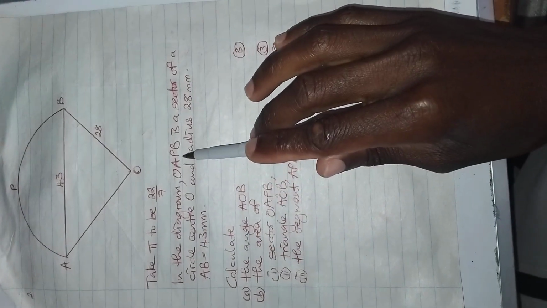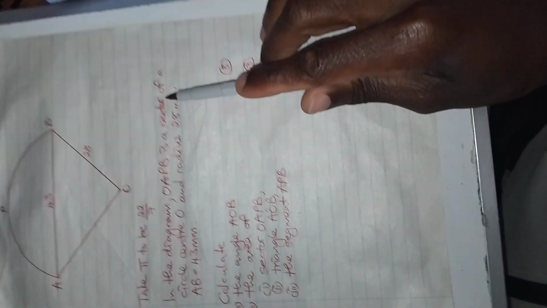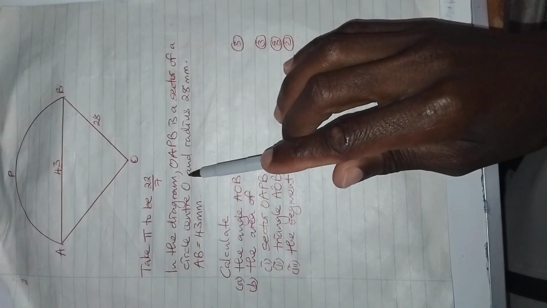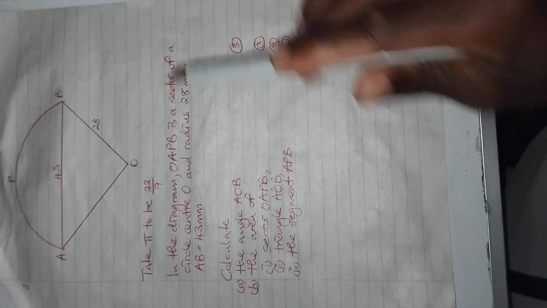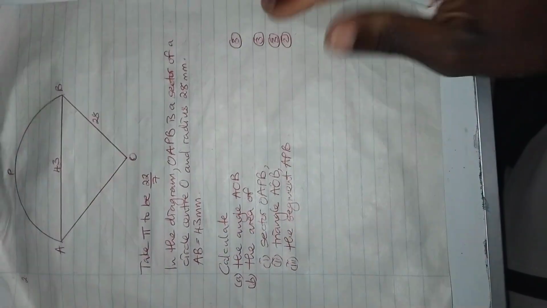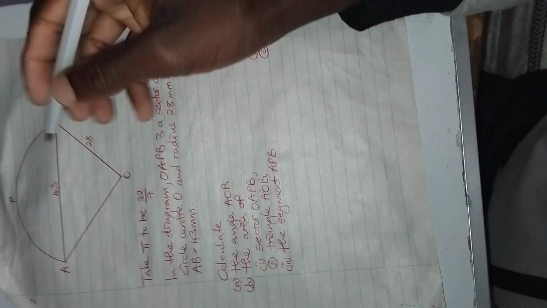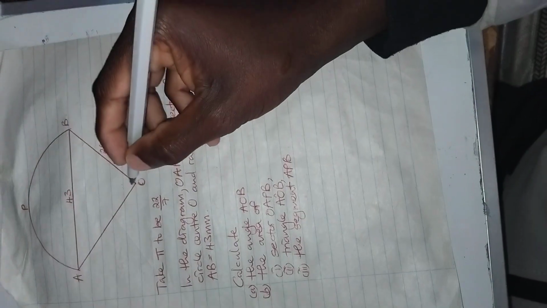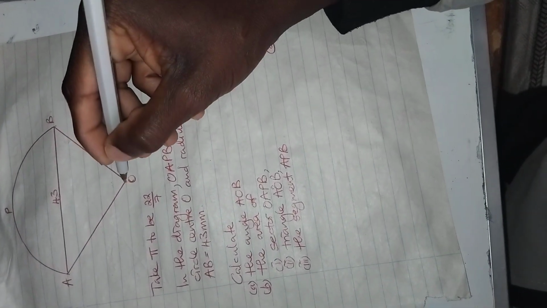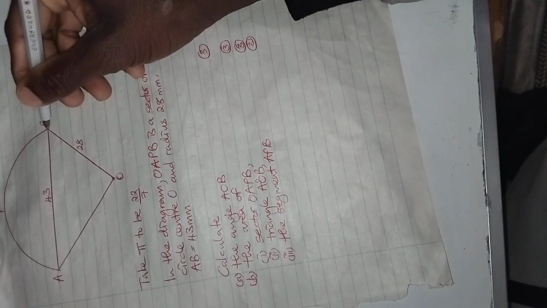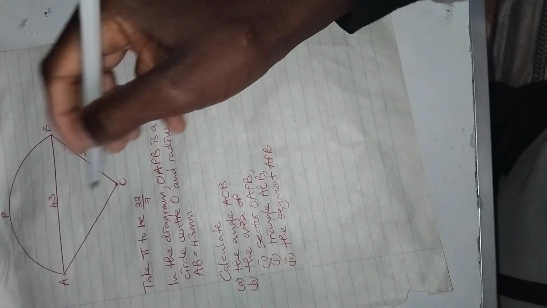In the diagram, OAPB is a sector of a circle, center O, with radius 28 millimeters, and AB is 43. This is the center, so a line from the center to the circumference is a radius, and the same applies with this one.